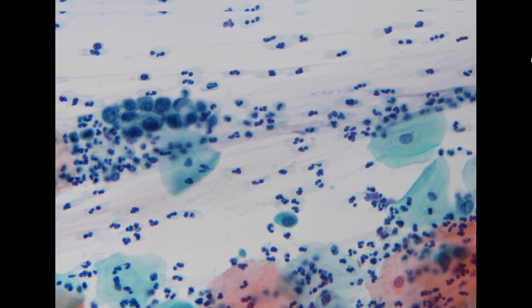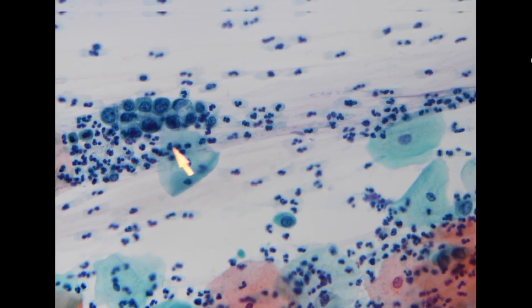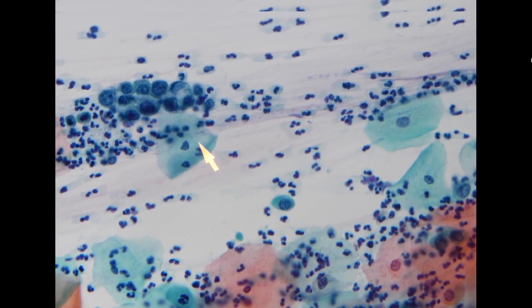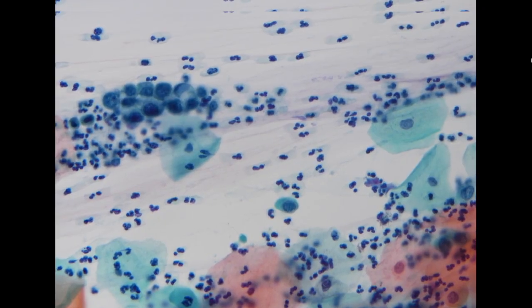Just like what I said, when we identify this, we call it a hyperchromatic crowded group. First of all, we need to determine whether these are squamous or glandular, or coming from the endometrium, etc. If we are uncertain based on only a single cluster, we just move around the smear.